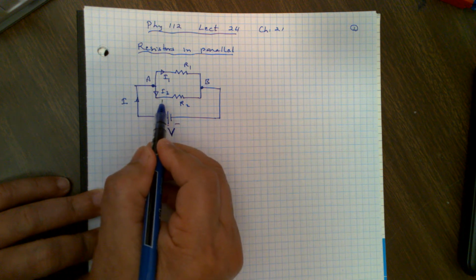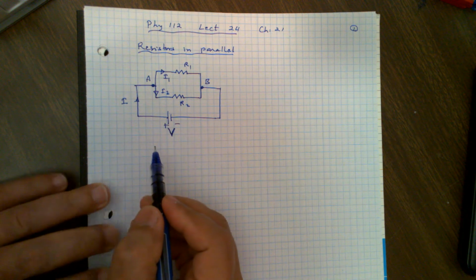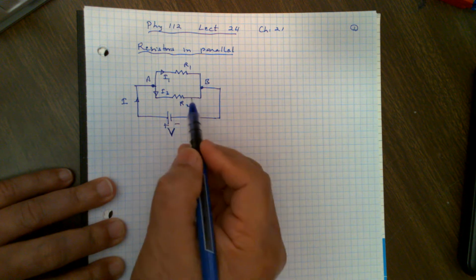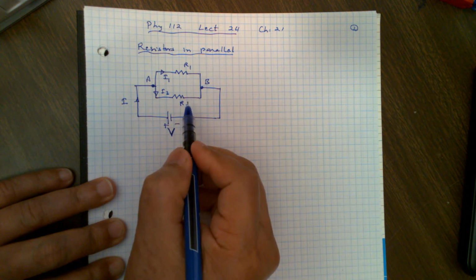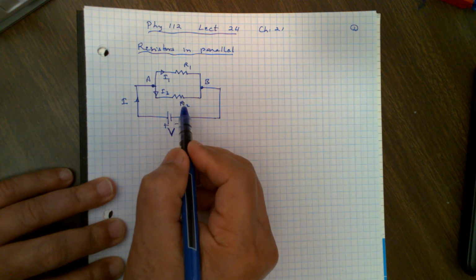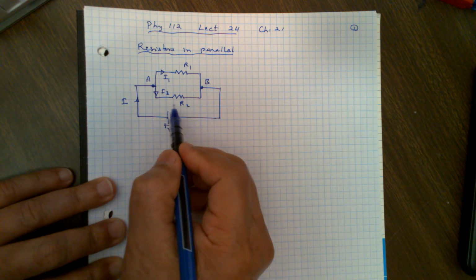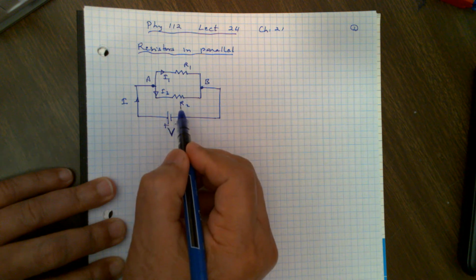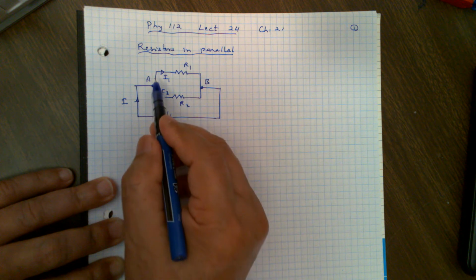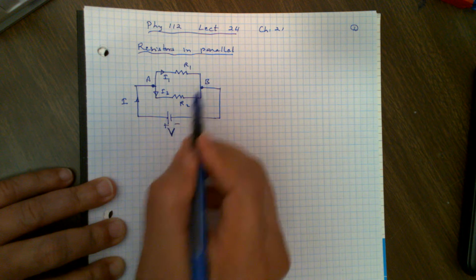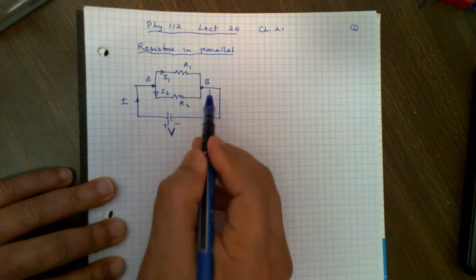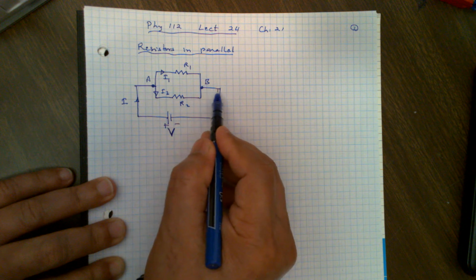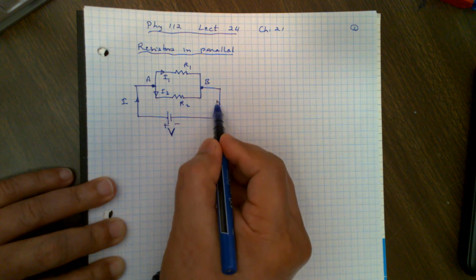and the amount of current that goes down is current I2. Okay? Now what we want to do is find the total resistance or equivalent resistance of these two parallel resistors. By the way, once the currents I1 and I2 go in, they will join here at point B, and then it will become total current I again.